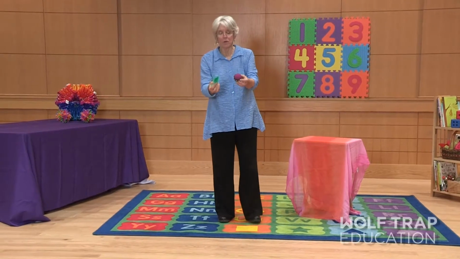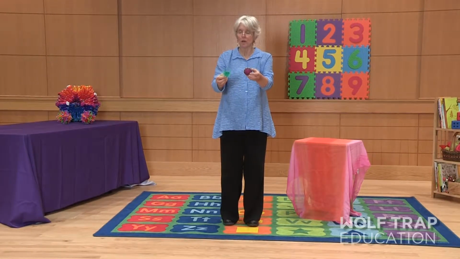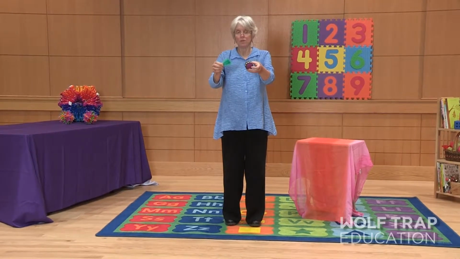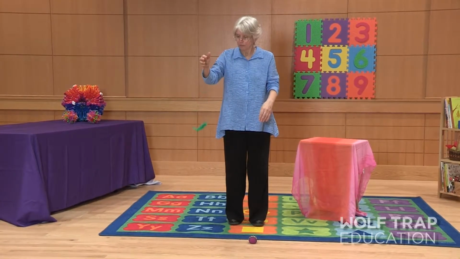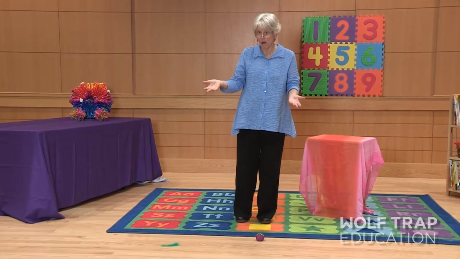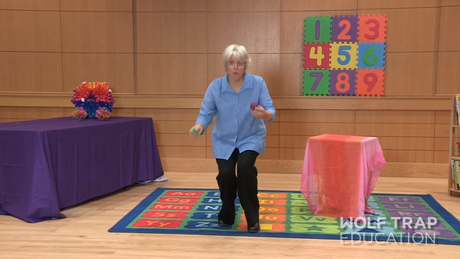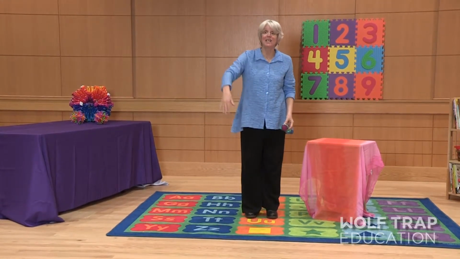I wonder how we would measure how our two objects fell. What did you observe? Did they fall the same way? Can we compare? Oh, one was fast and one was slow. We could measure that.